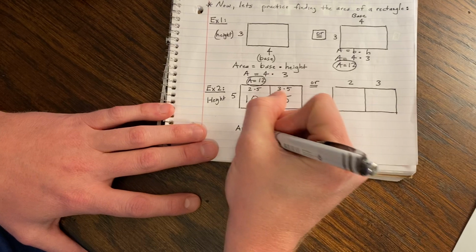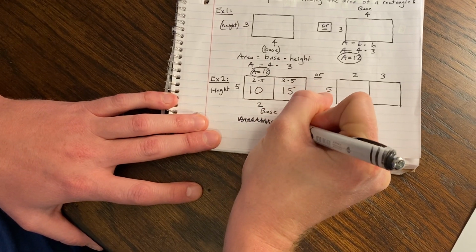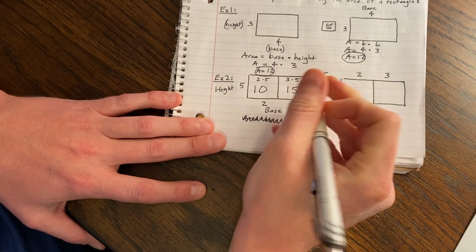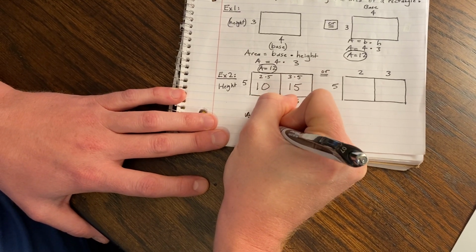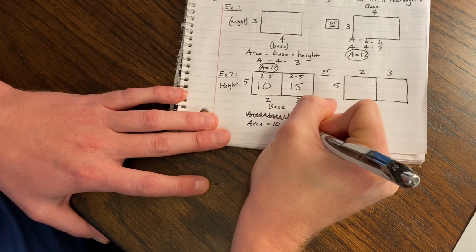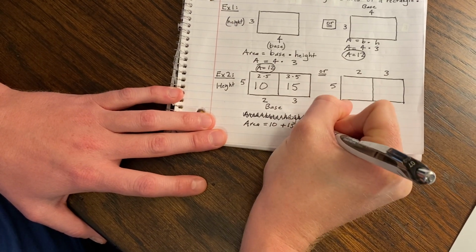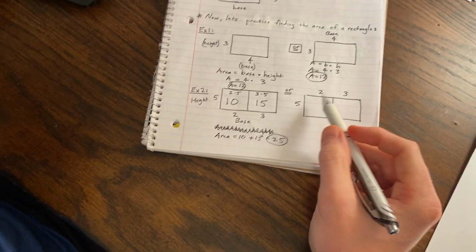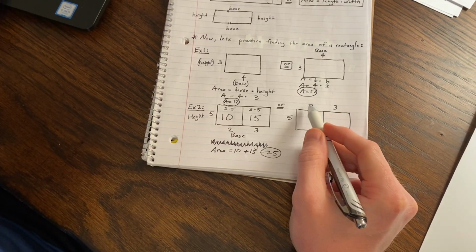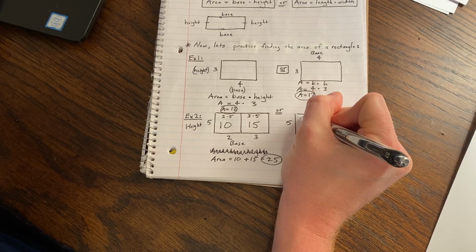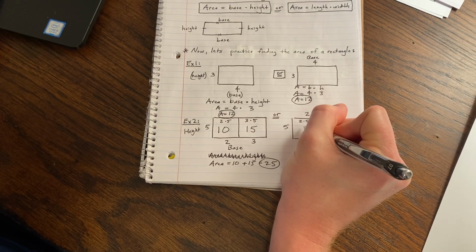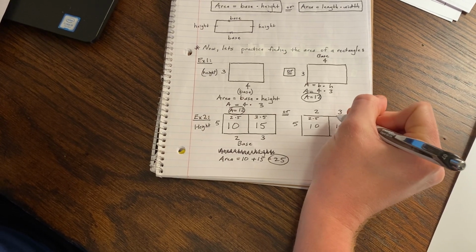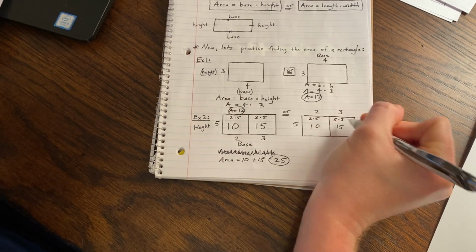So the area will be 10 plus 15, which is 25. Same deal here. Your base times your height, which would be 2 times 5, which would be 10, and then 5 times 3, which is 15.